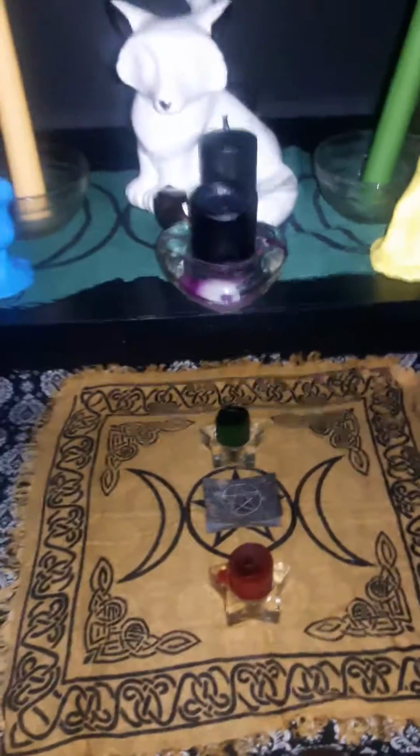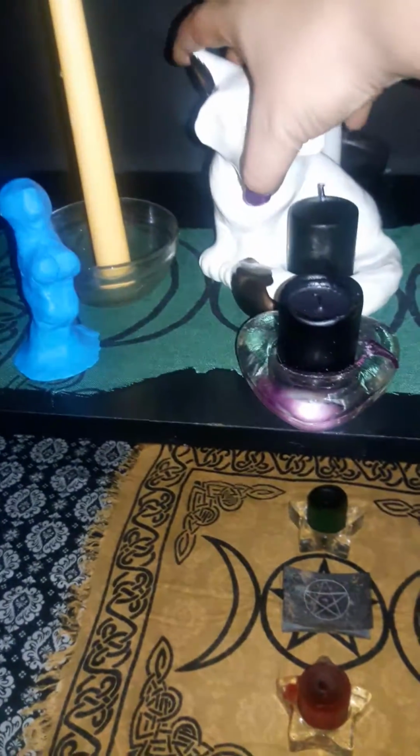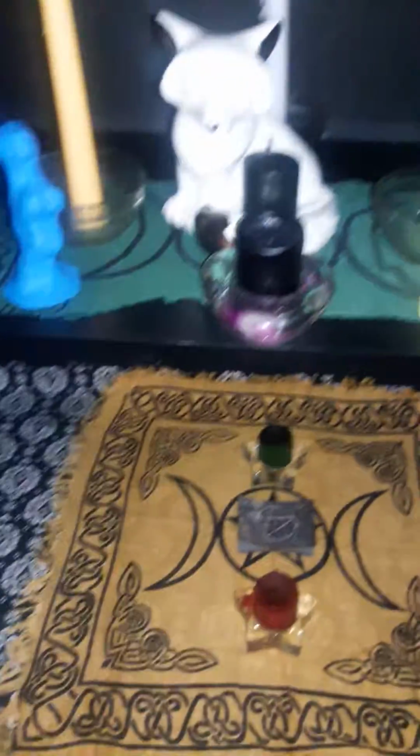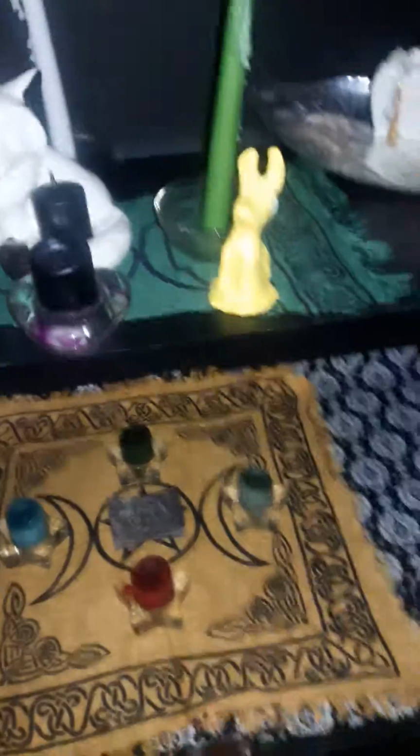Looks a little bit off. There we go. More center there. There we go. And then the east. Yeah, I'm going to make it touch the moon. And then the west. Now, a lot of people like to face their altars either on the north or the east.